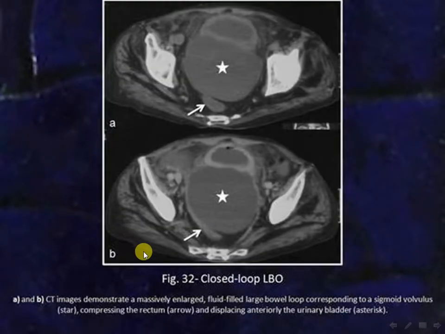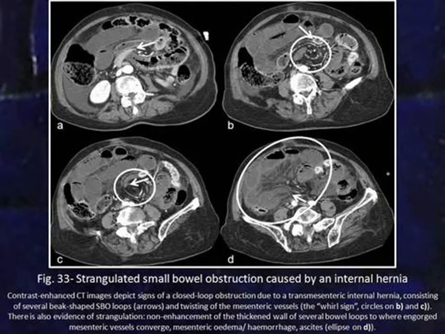Again, you can see here the fluid-filled, markedly dilated bowel loop and this is the point of transition. It's twisted. This part is twisted, okay? And the urinary bladder appears displaced. So again, here you can see twisting of the mesenteric vessels here and here, okay?